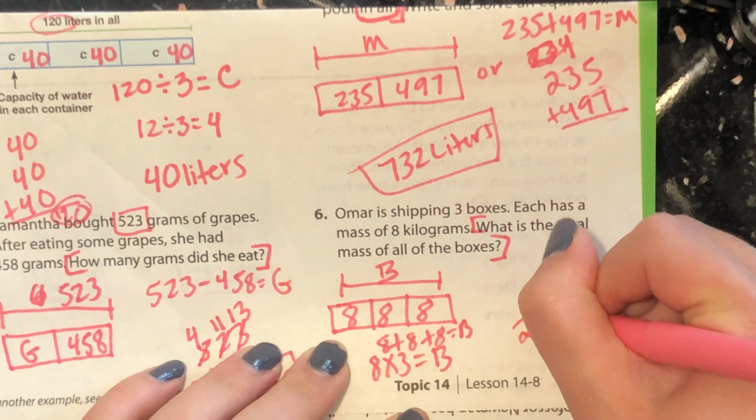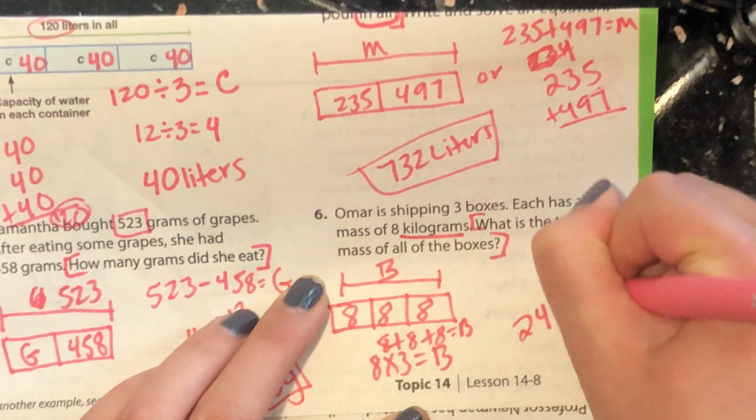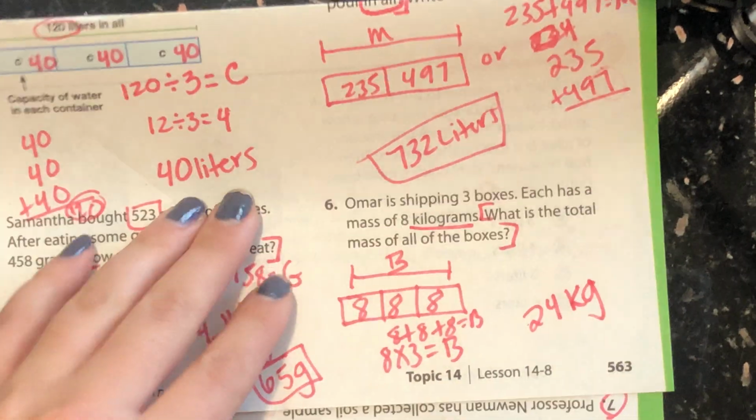If you got 24, my label is kilograms, then you are correct. Nice job. Okay? All right, we're just gonna do a couple on the back.